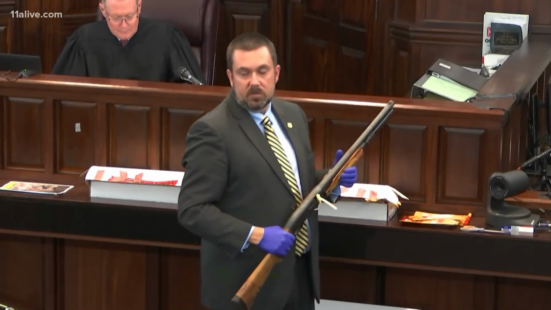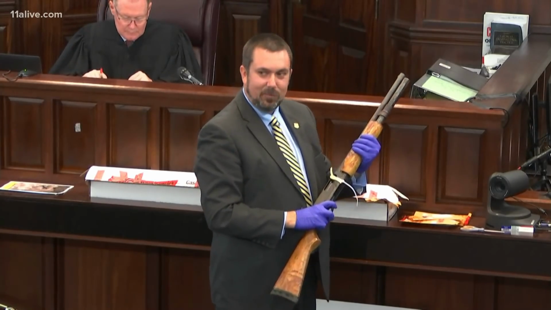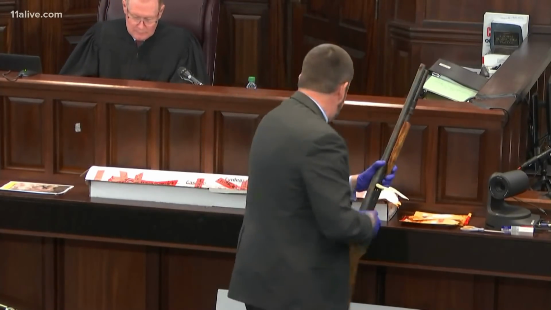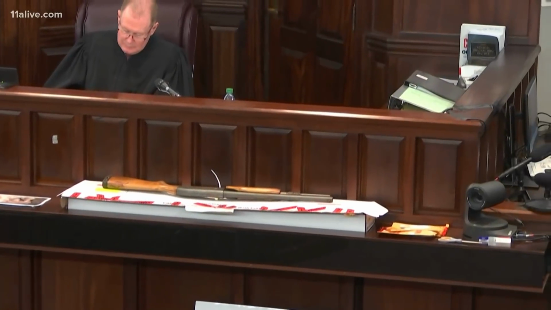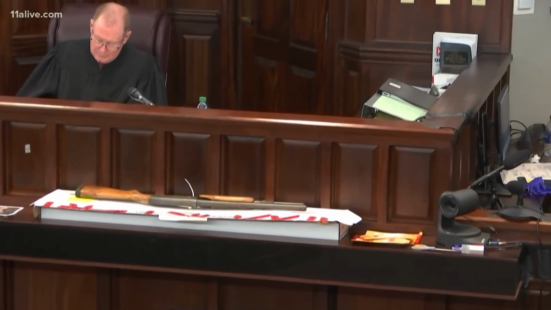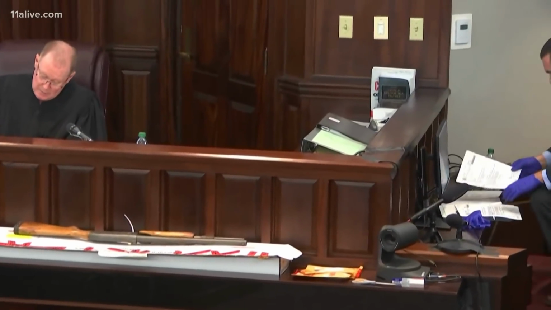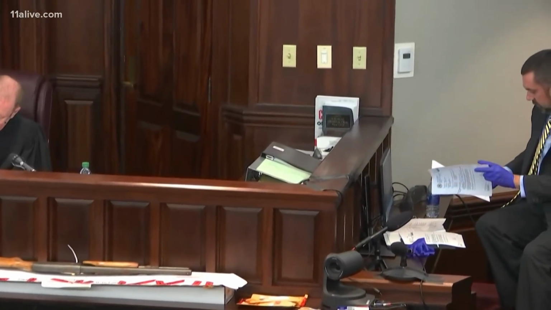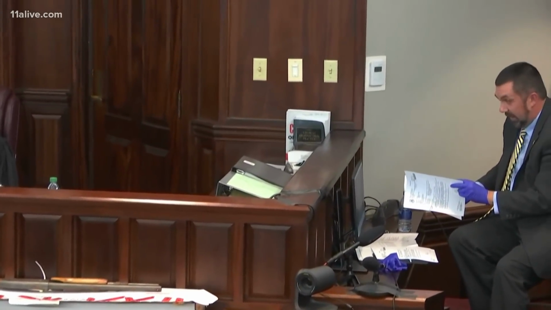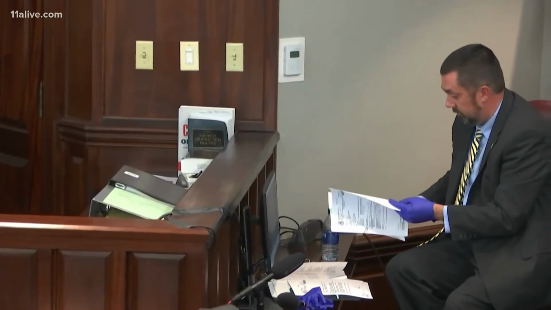How many cartridge cases can fit into that shotgun? Again, can I refer to my notes for that? Of course. Yes. As I tested it, the magazine would hold 6 and the chamber would hold 1. So that's 7 total.